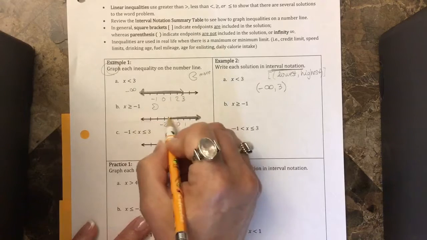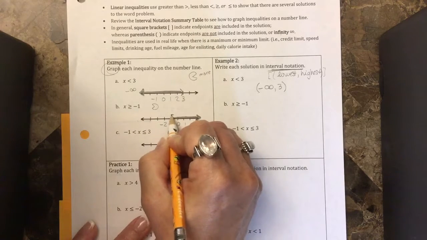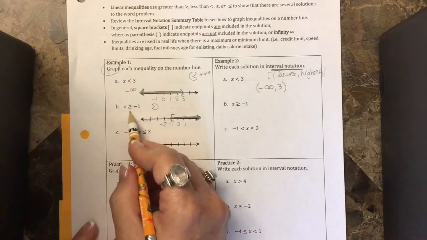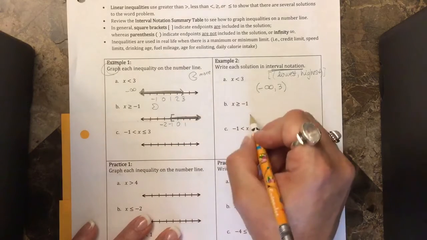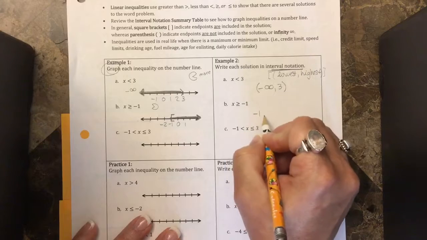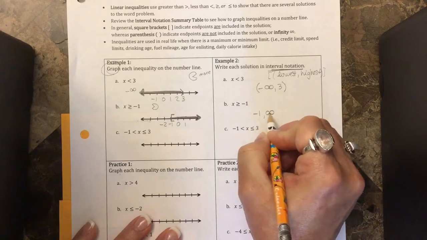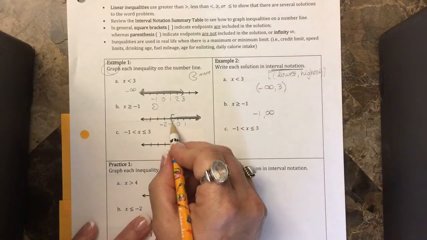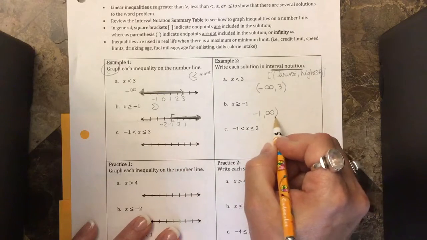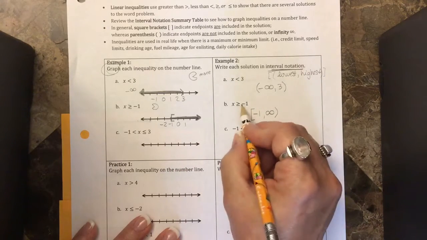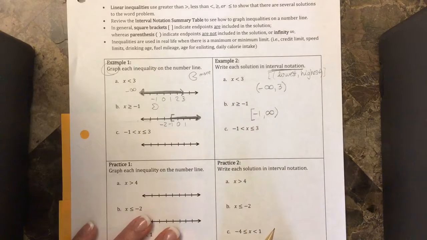Does it include -1? Yes. The or equals to means greater than or equal to -1. So when I write this, my lowest is -1. My highest is infinity, lowest to highest. Lowest is -1, and all the numbers are higher. You can never include infinity. In this case, you do include the -1 because there's an equal sign.